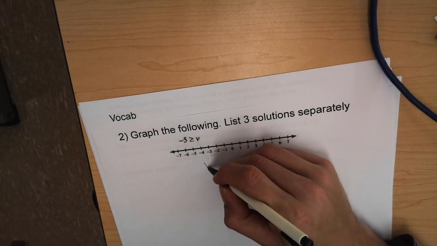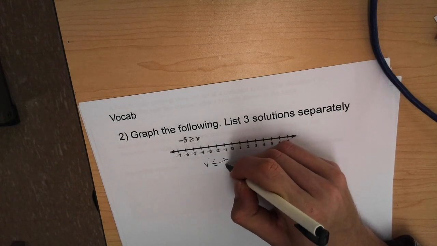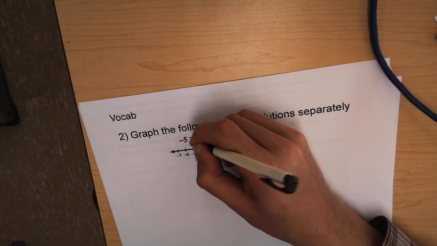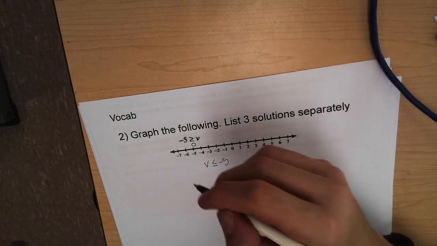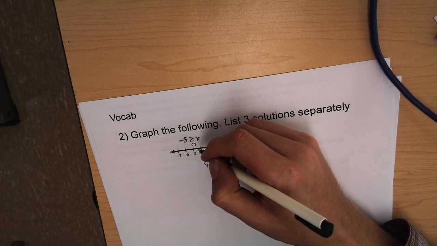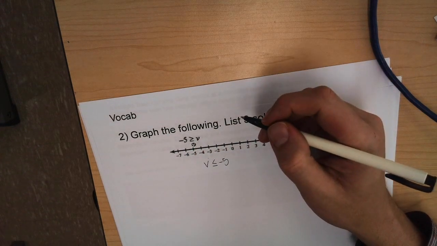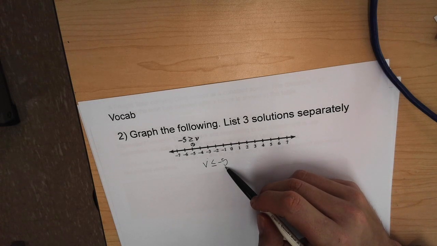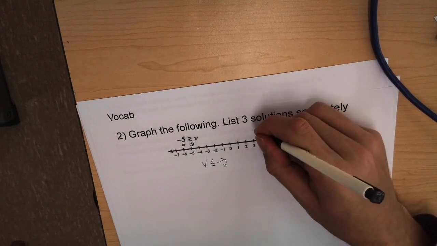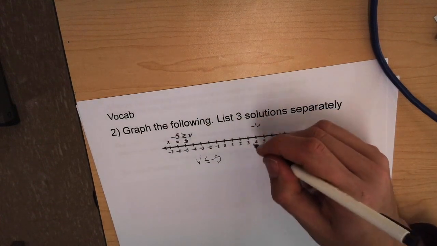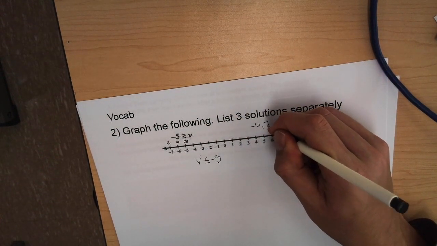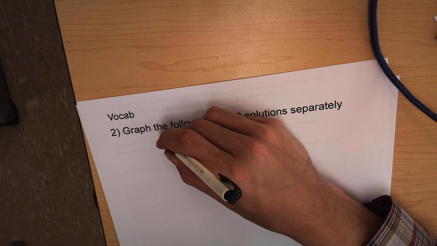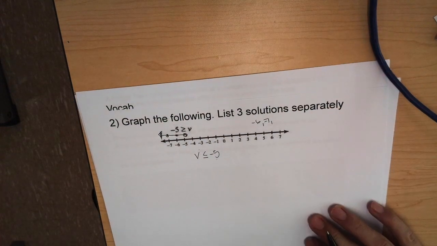Alrighty, so I'm going to rewrite this as v is less than or equal to minus 5. I know this is a minus 5, so I'll put that on here. And then it's a closed circle. So a closed circle means filled in. So what are solutions for v is less than or equal to minus 5? Well, I know minus 6 is. I know minus 7 is. I know minus 5 is a solution. So it looks like the pattern's going in this direction. And there we go.